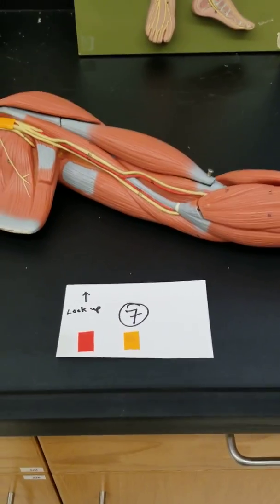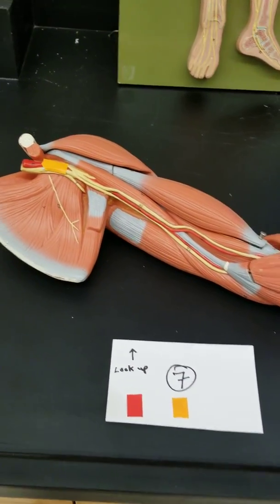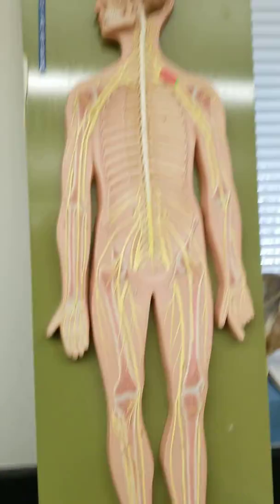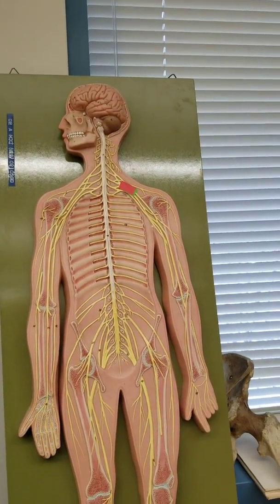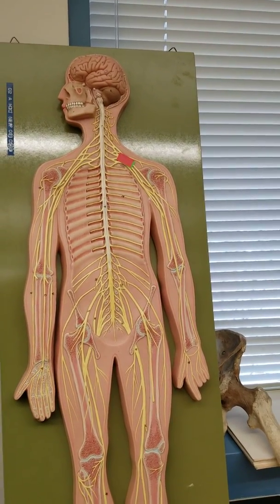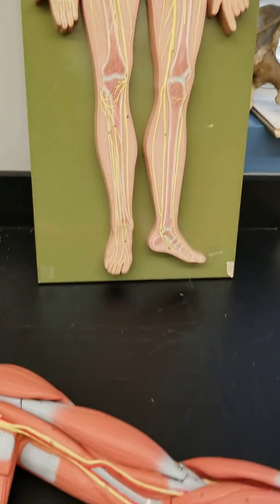Station number 7. The orange tape, the red tape indicate the same structure. What is its name? And what does it do?